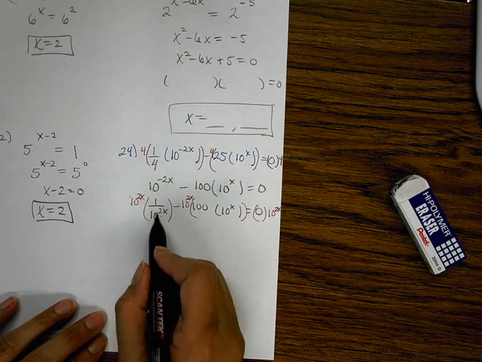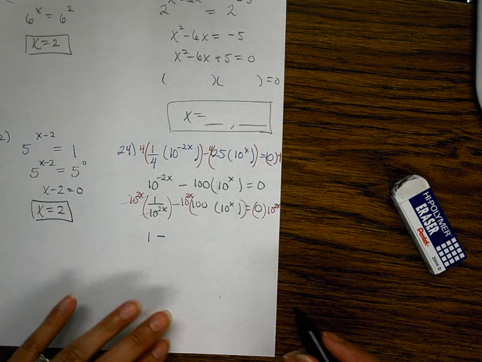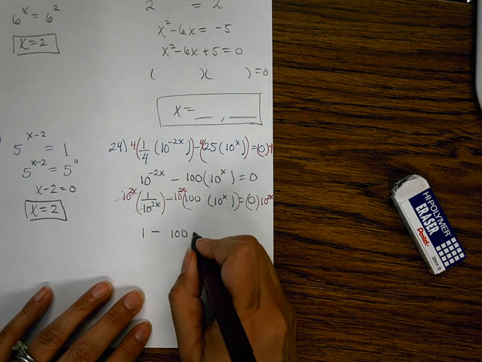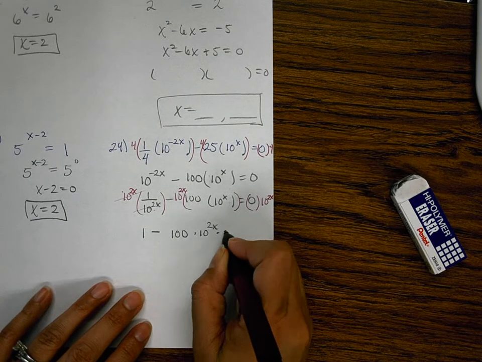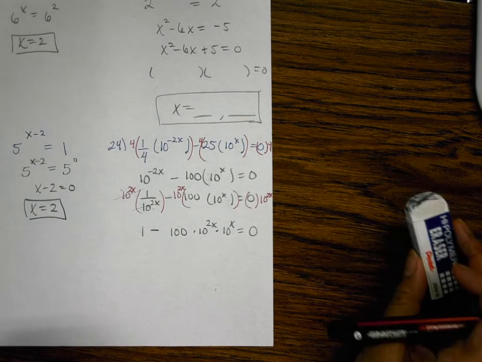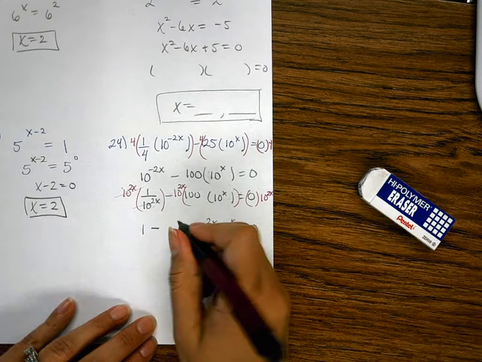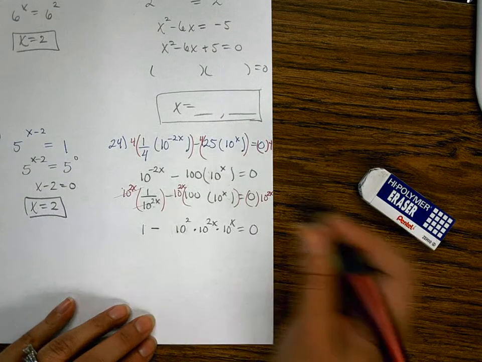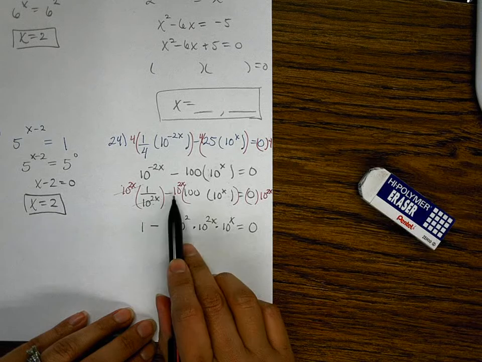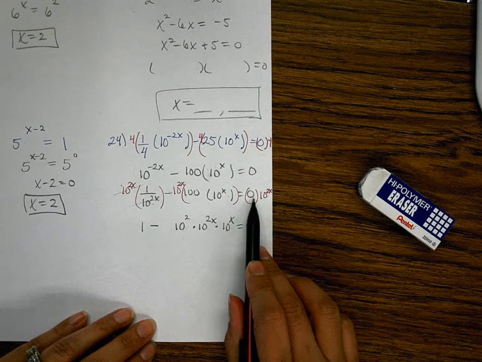Okay, this reduces, leaving behind just a 1, minus 100. I'm going to just write these next to each other, times 10 to the 2x times 10 to the x equals 0. And I'm even going to change the 100 to 10 squared, only so I can get them all to the same base. 100 is 10 squared. We would agree with that. 10 to the 2x, I just moved to the middle, and then 10 to the x at the end. 10 to the 2x times 0 is 0.